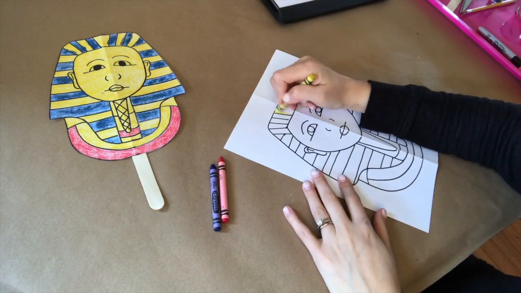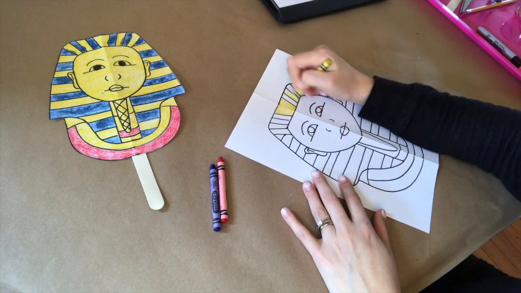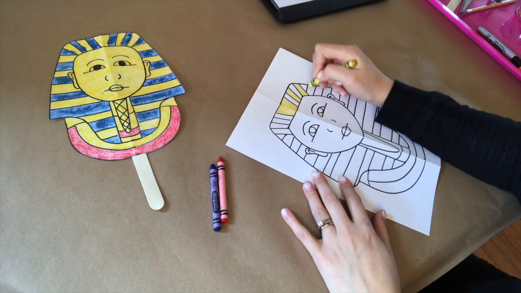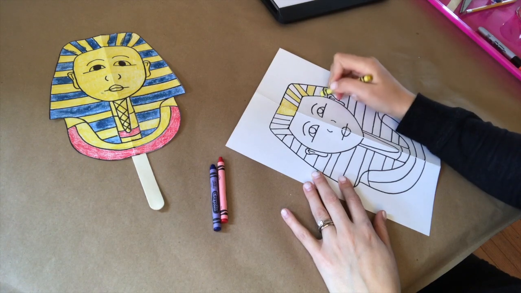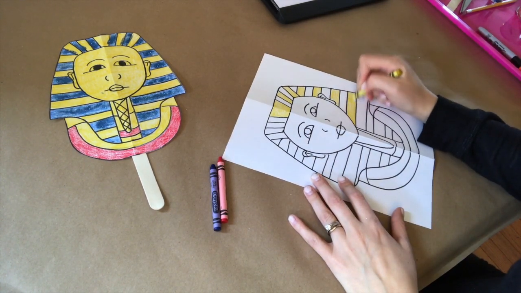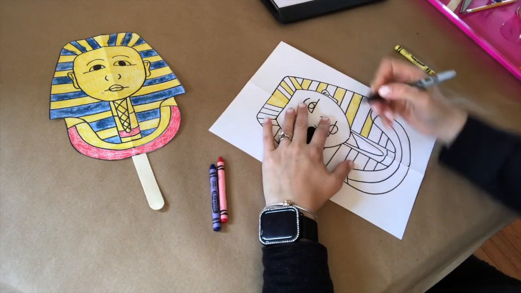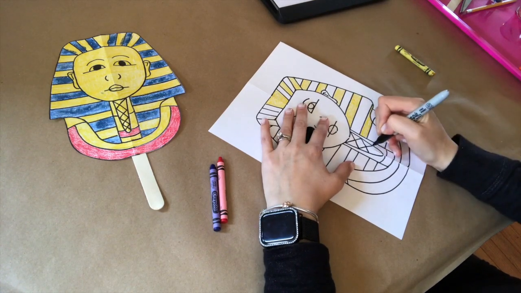Using crayons, fill in your drawing. Add a few X's on Tut's beard and don't forget to fill in his pupils.